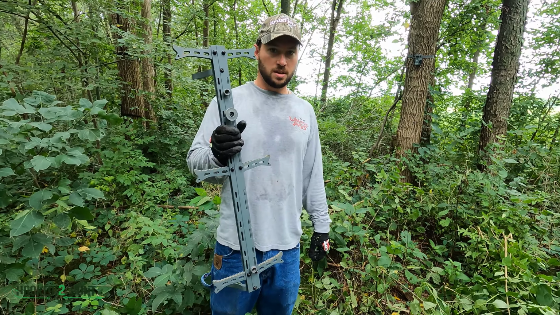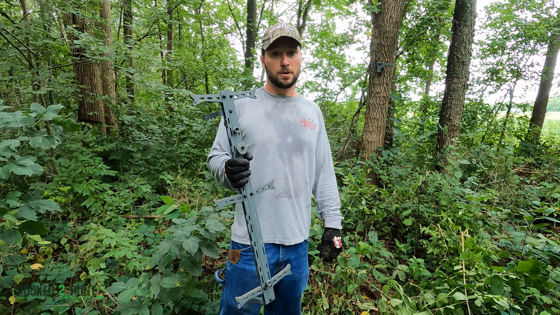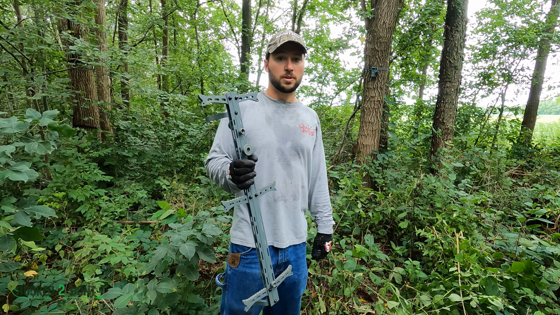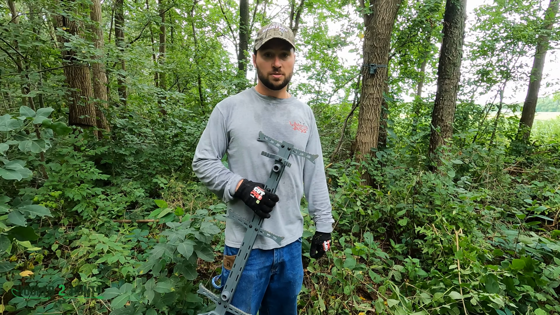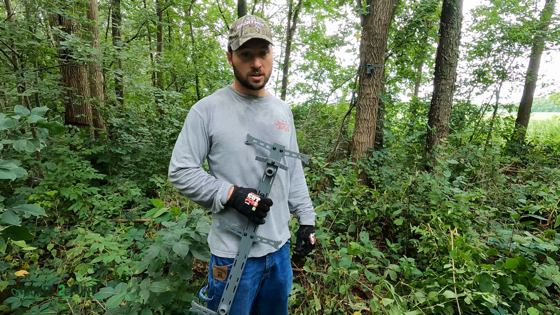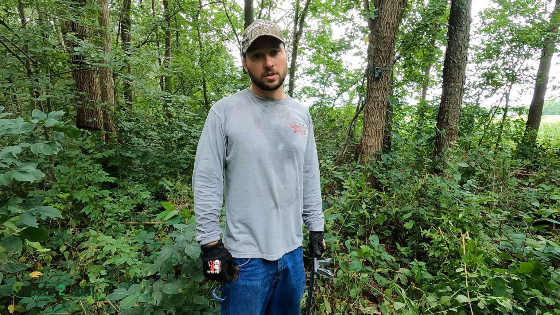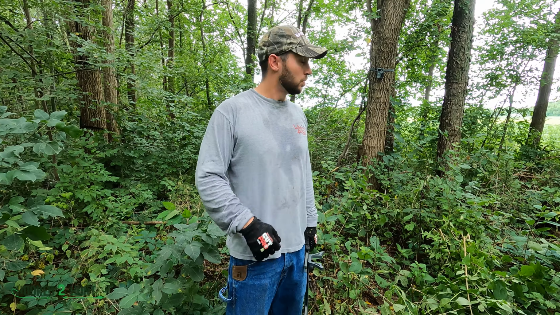Always bring a climbing stick. This helps me get that camera up in the air. Especially important if you're hunting public ground. You get your camera up about 8 feet off the ground, 9 feet off the ground, and have it angled down, you're a lot less likely to get stolen. It's a lot less likely to be seen by people and the deer.